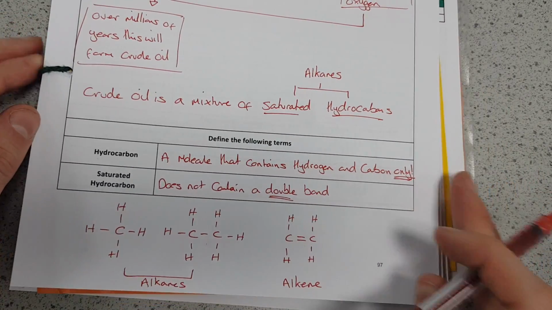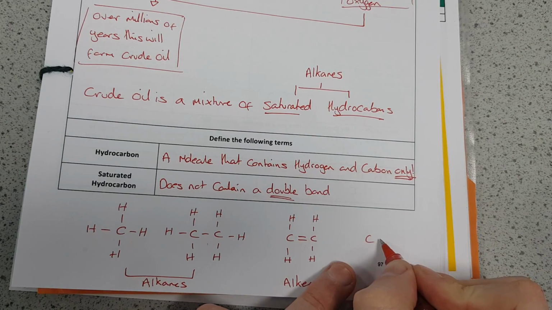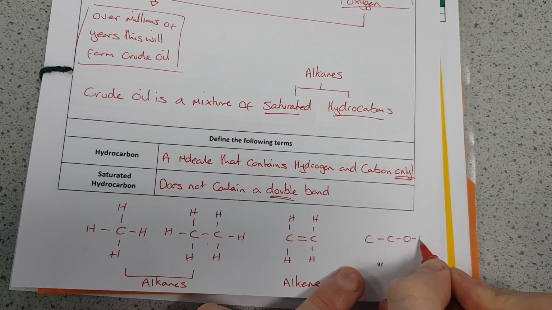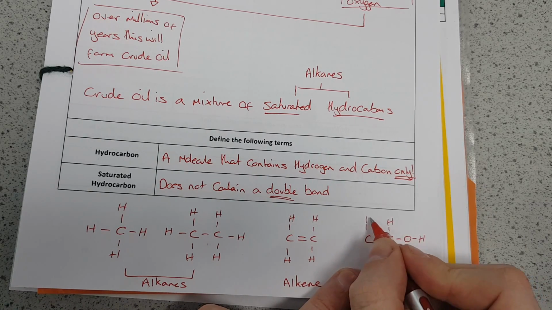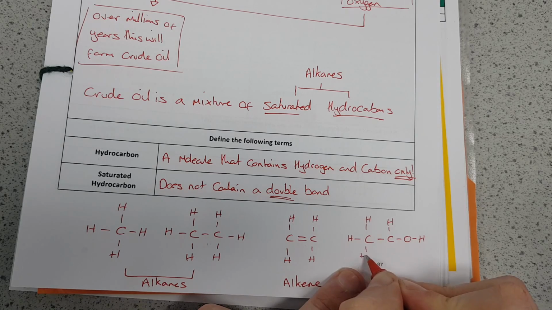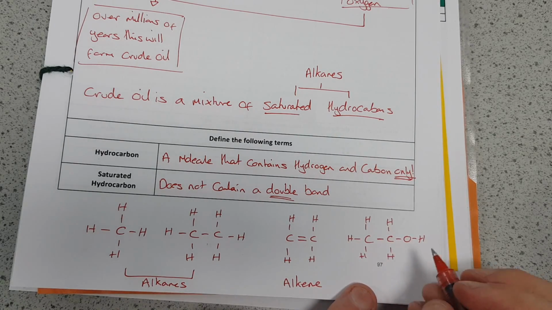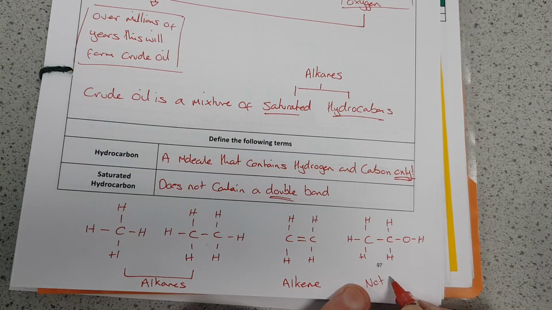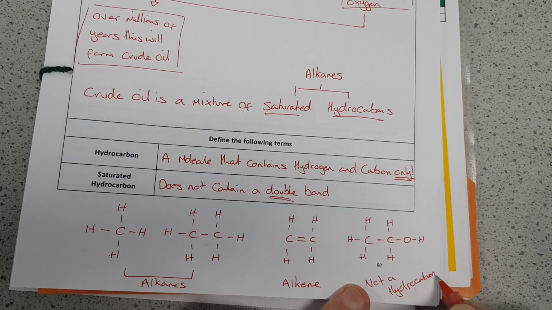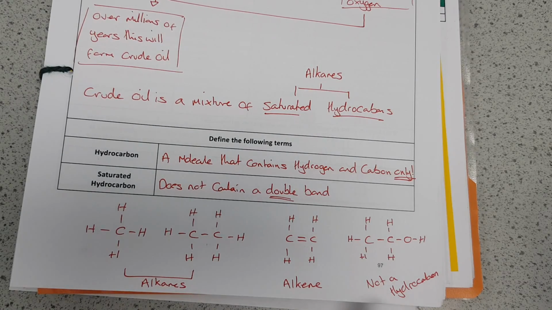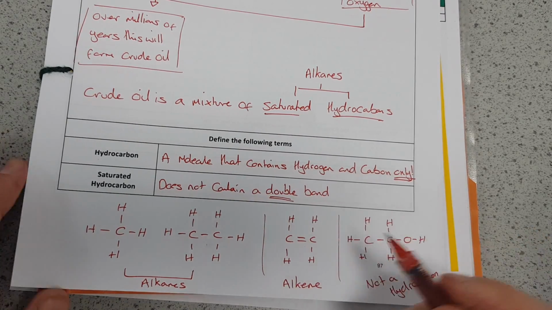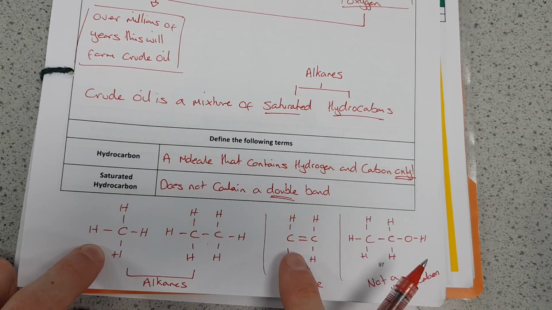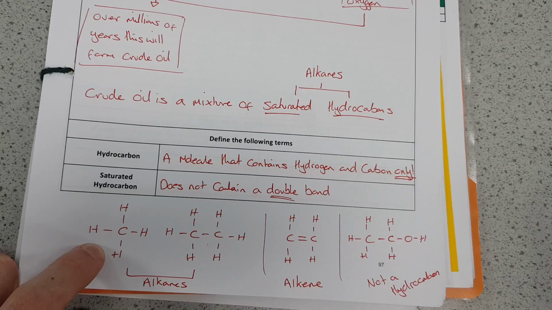And finally, if we have ethanol, very quickly we can see carbon, hydrogen, but here we have oxygen, so this one is not a hydrocarbon. It's still an organic molecule, but it's not a hydrocarbon, okay? So we have saturated hydrocarbons, unsaturated hydrocarbons, because they have a double bond, and then over here, this isn't a hydrocarbon at all.